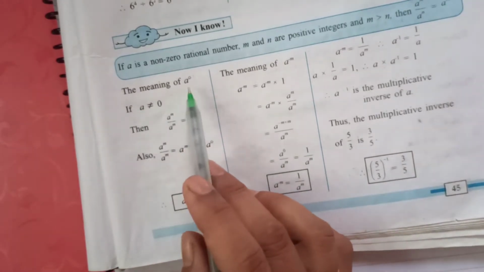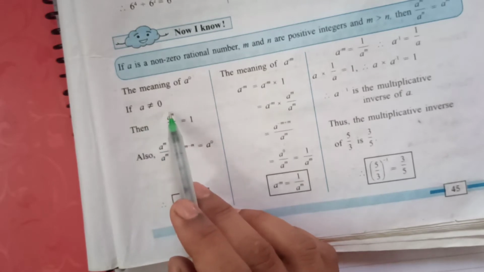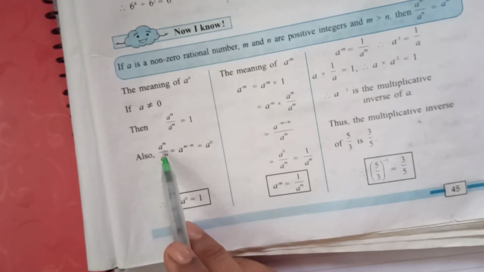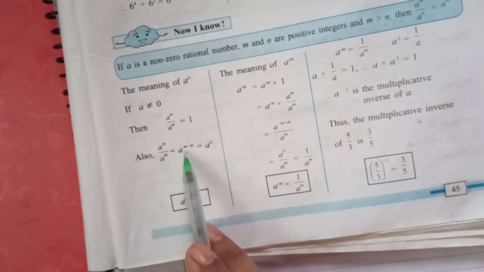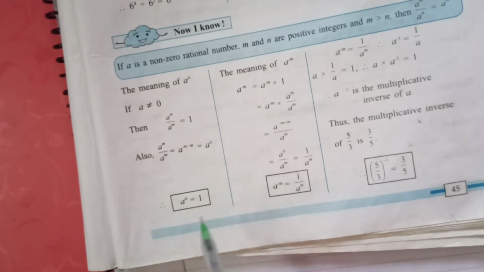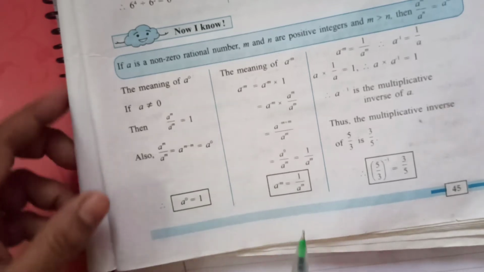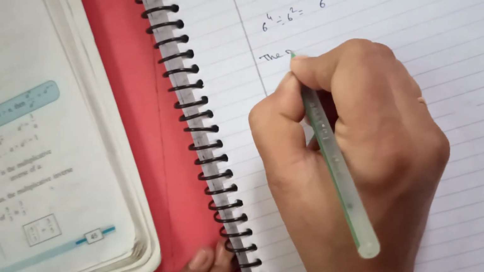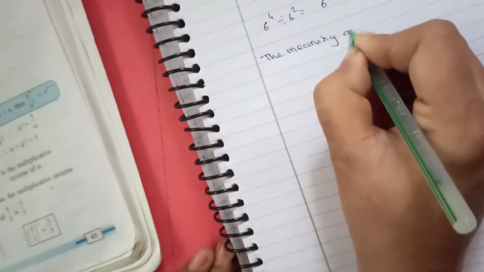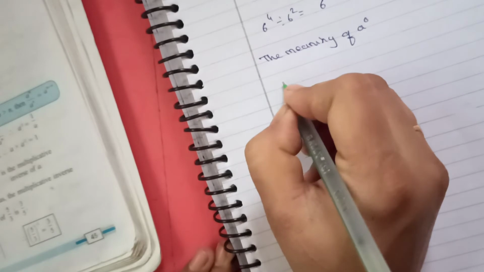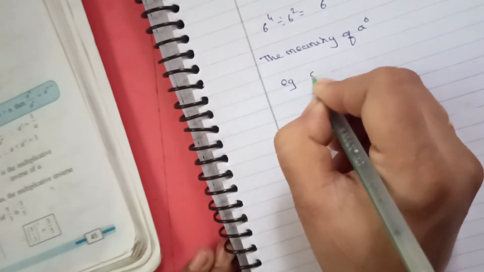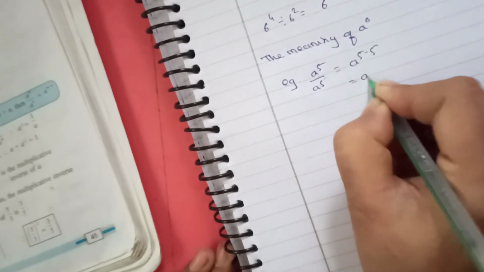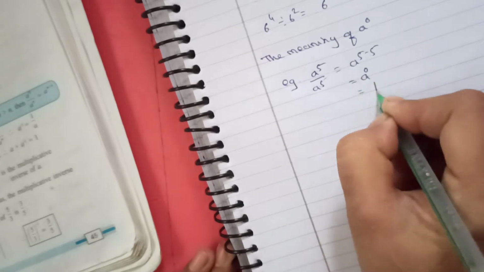See the meaning of a raised to 0. If a is not equal to 0, then a raised to m upon a raised to m is equal to 1. That is, a raised to m upon a raised to m is a raised to m minus m, which is equal to a raised to 0, which is equal to 1. So first we will see the meaning of a raised to 0. For example, a raised to 5 upon a raised to 5 is equal to a raised to 5 minus 5, that is a raised to 0, whose answer is 1.